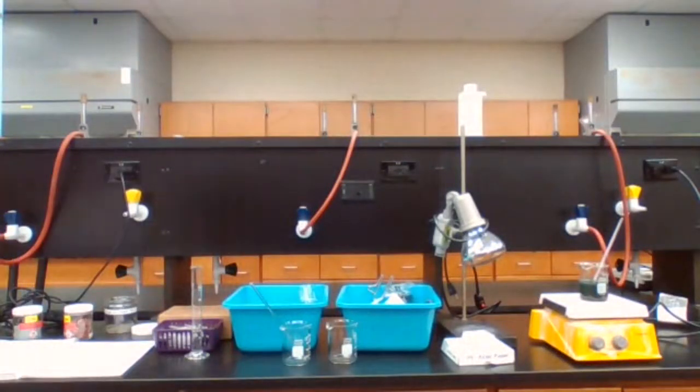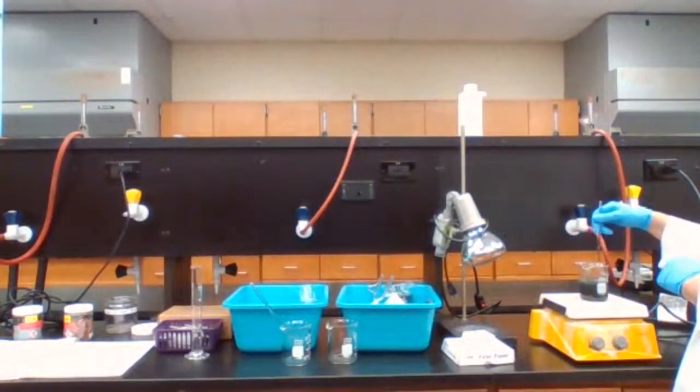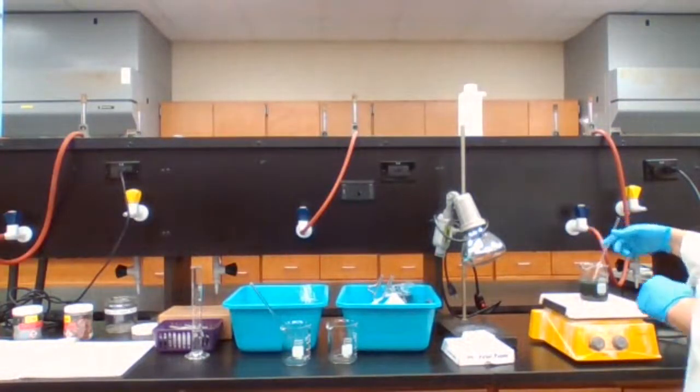Mass of the filter paper before filtration: 0.913 gram.